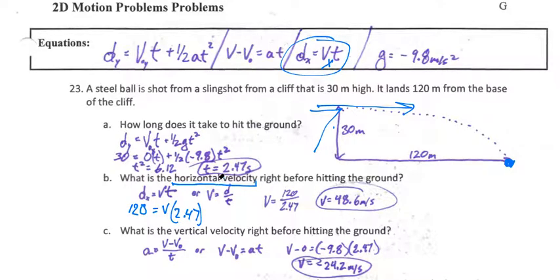Or if I just use the old way of writing the formula, v equals d over t. Well, my distance is 120. My time is 2.47. So again, I'm still going to end up doing 120 divided by 2.47 and getting 48.6 meters per second. So two ways that we can do that problem. First way here, second way over here. All right.